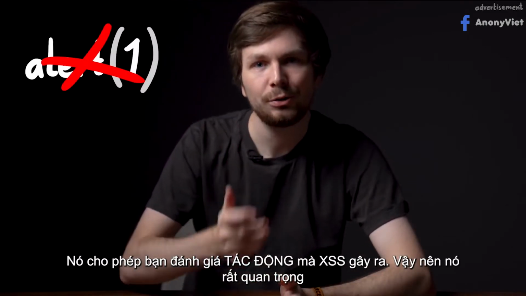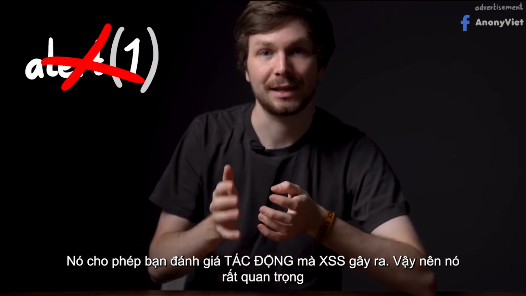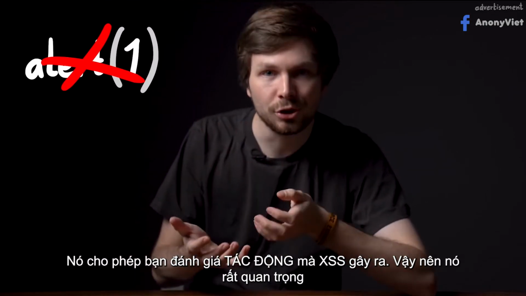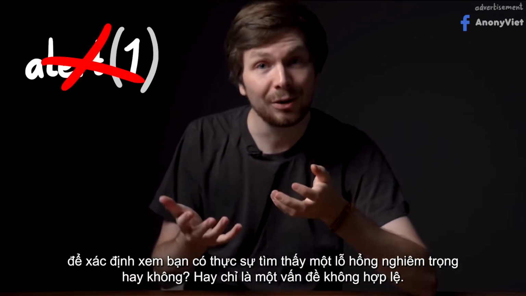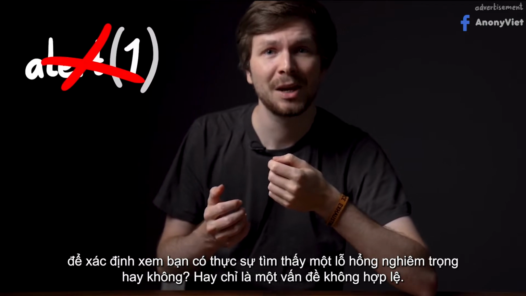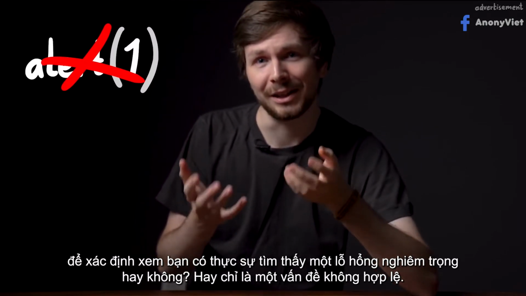It allows you to assess the impact that your XSS has, and so it's crucial to determine if you actually found a critical vulnerability or maybe an invalid issue.